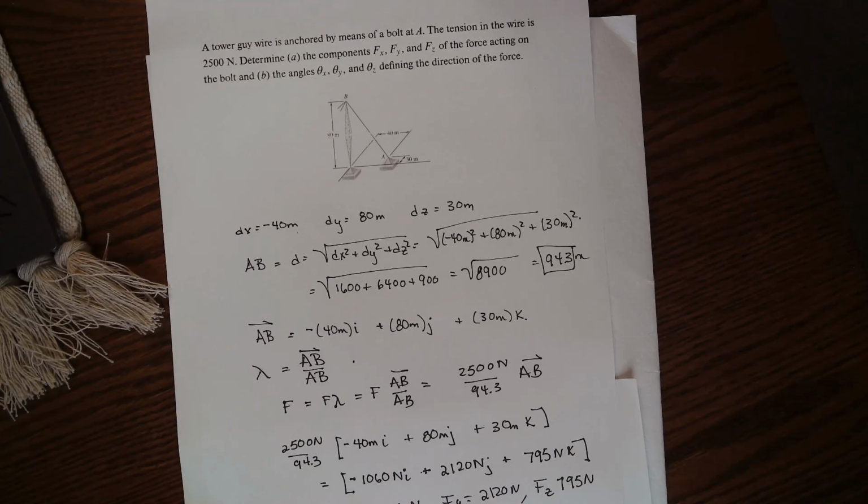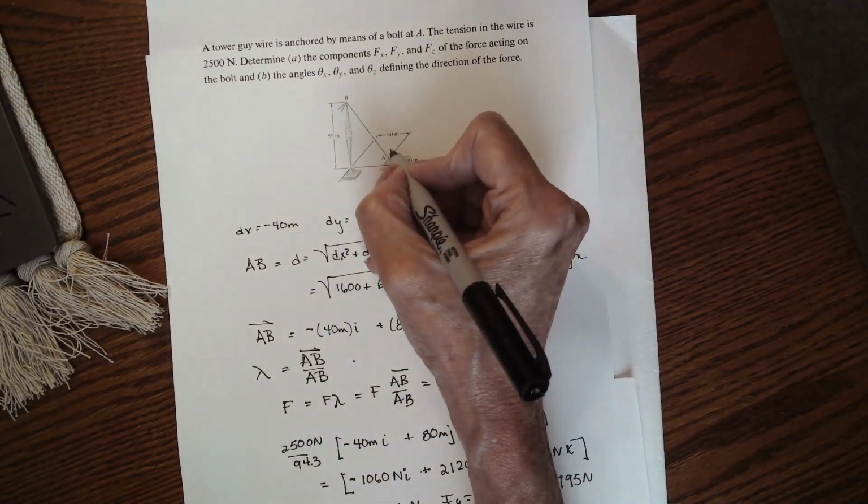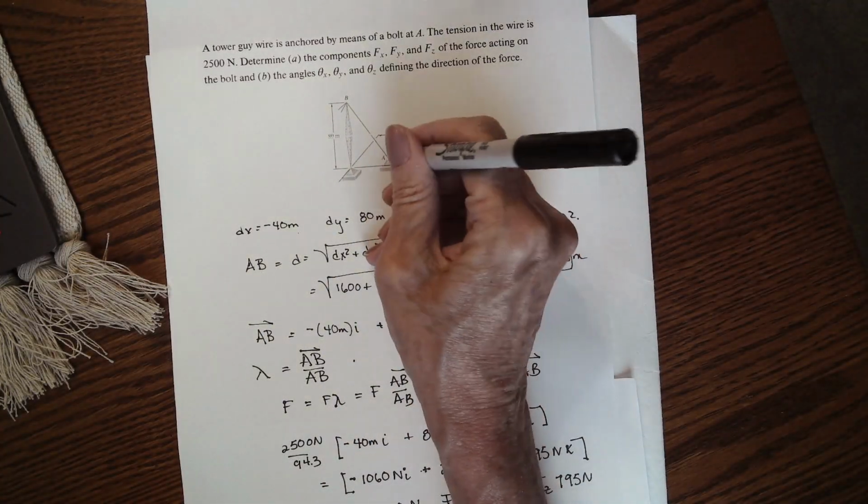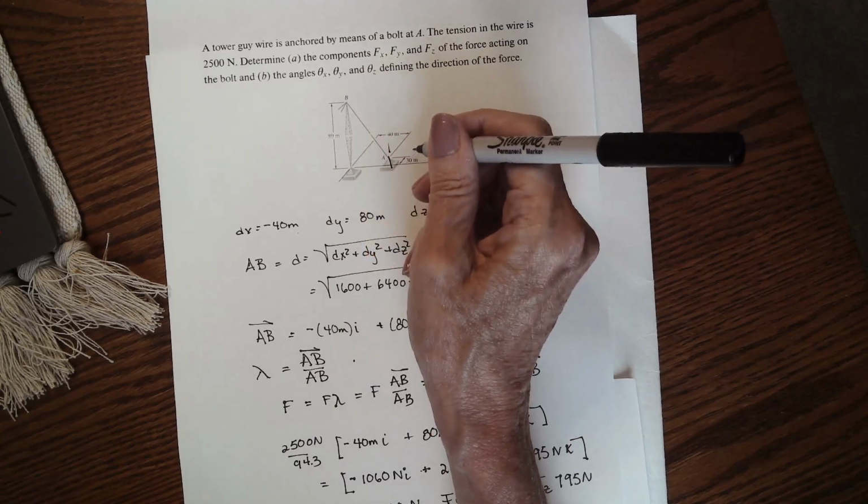And so now we need to calculate the direction of the forces. What we'll do is go back to our sketch and look at our angular measurements.